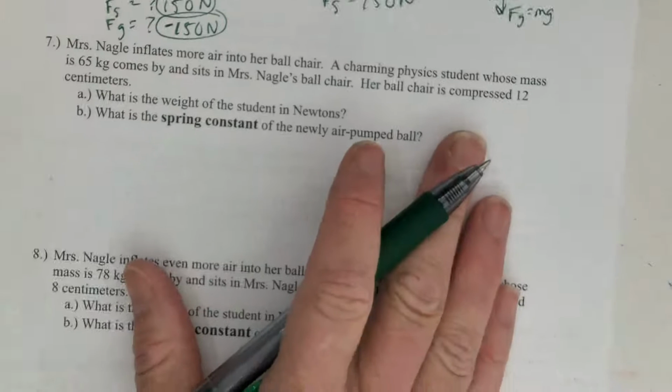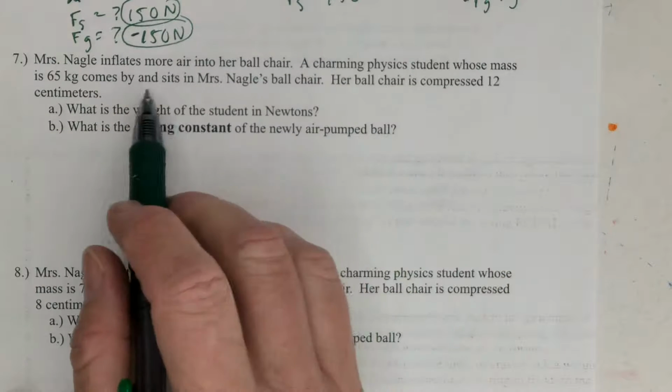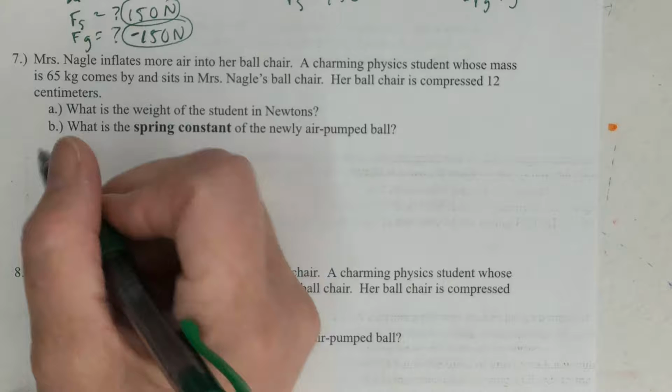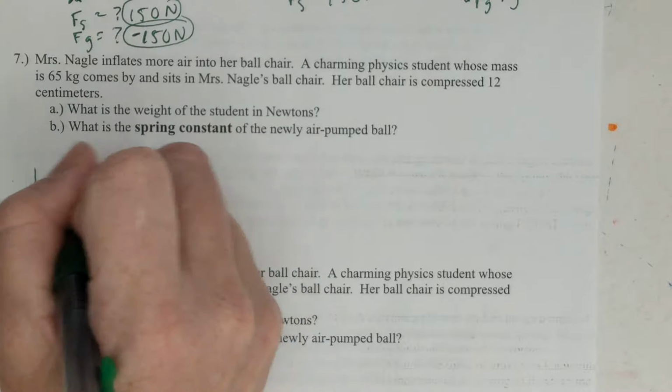All right, now for a little more challenging ones. Mrs. Nagel inflates more air into the ball. The charming physics student whose mass is 65. So now we have some more interesting things going on.